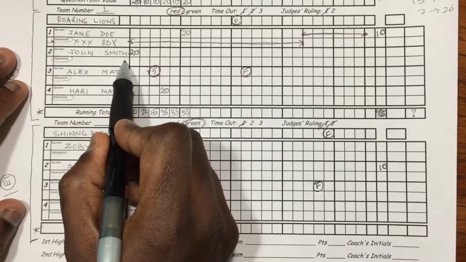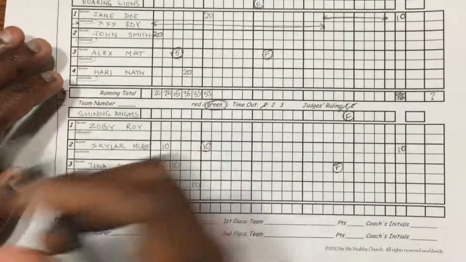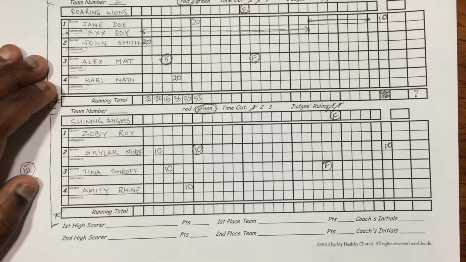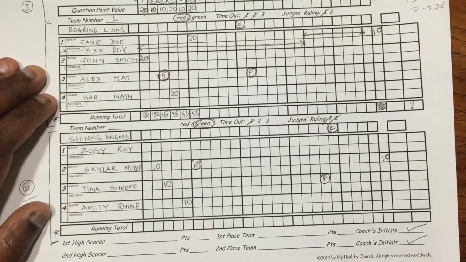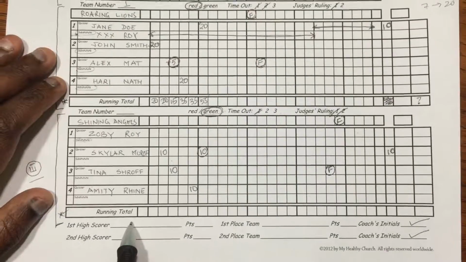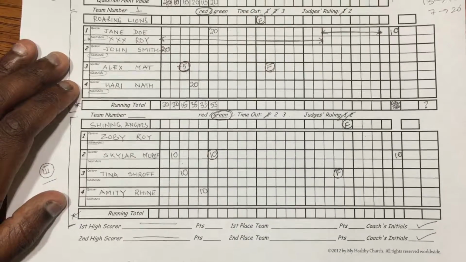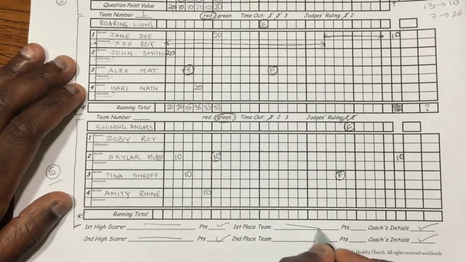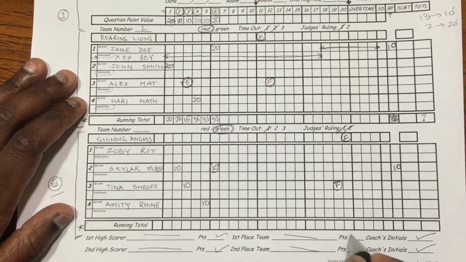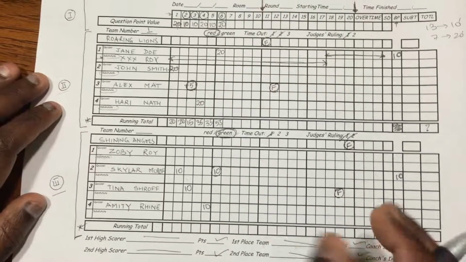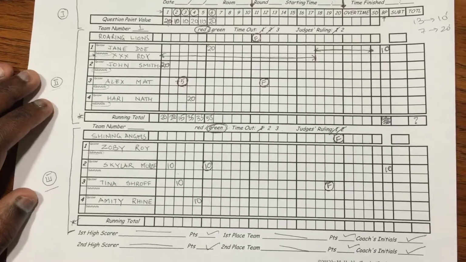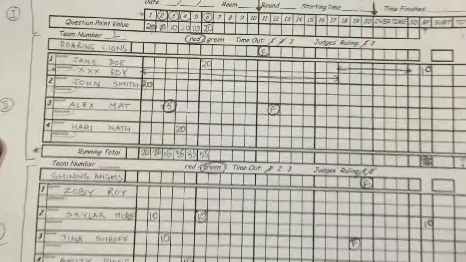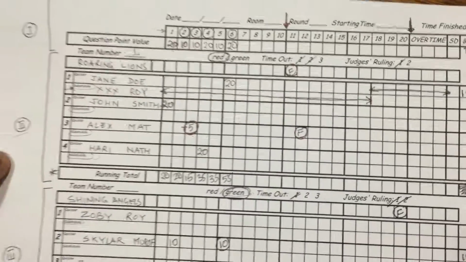The red team coach and the green team coach will have their score sheets, come together, consult and agree to what's correct, and the official score will be finalized. Once it is done, the coaches have to initial here, and the official scorekeeper will enter the highest scorer name, second highest scorer name, the points here, the first place team name, second place, and the points here. And then either the scorekeeper or the quizmaster will announce the scores, after which the quizmaster will call the game officially closed. That's pretty much it.